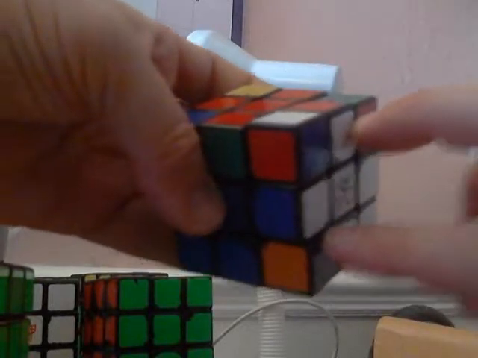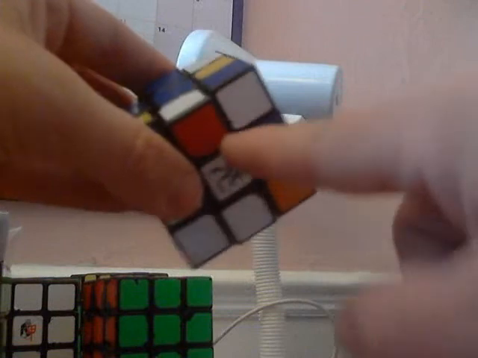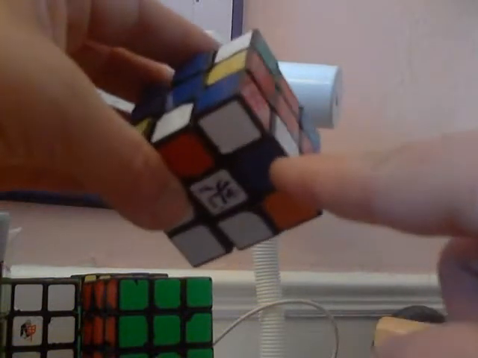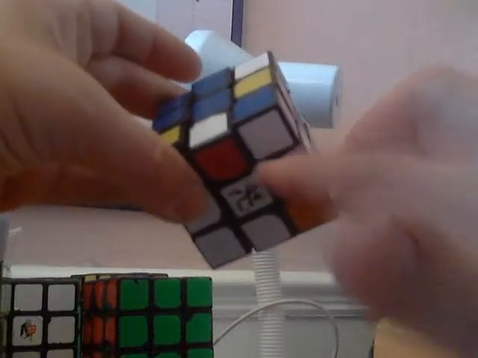Nice little trick to switch the cross pieces. Another trick I'd like to show you is when you have two pieces that need to switch, but they're also flipped incorrectly.